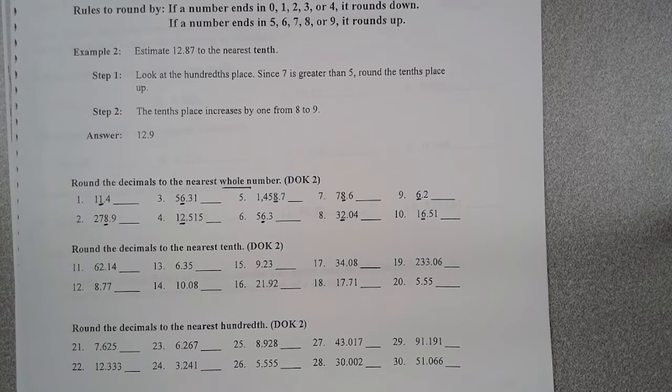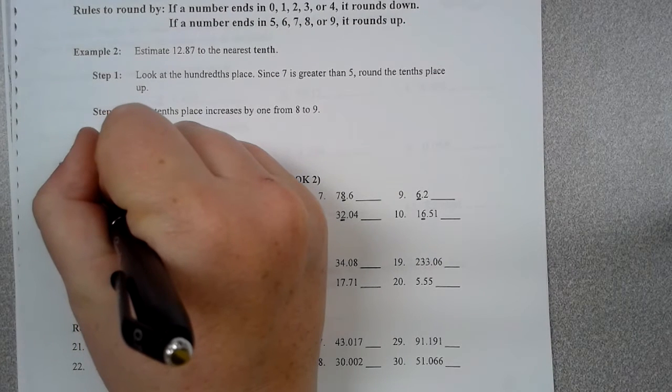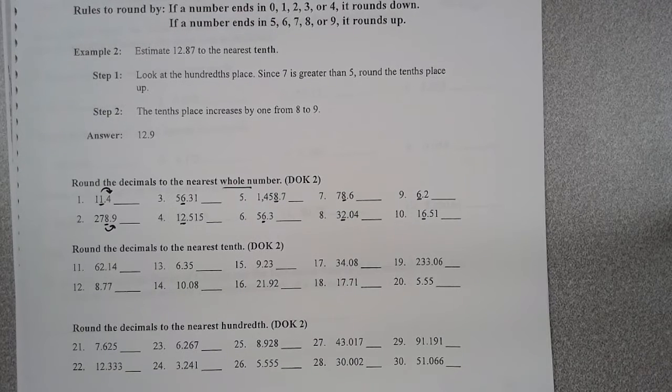Now, step 1, we located what we're rounding. Step 2, you look to its neighbor, and its neighbor is the neighbor on its right. If the neighbor is 5 or more, you raise the score. If it's 4 or less, let it rest.